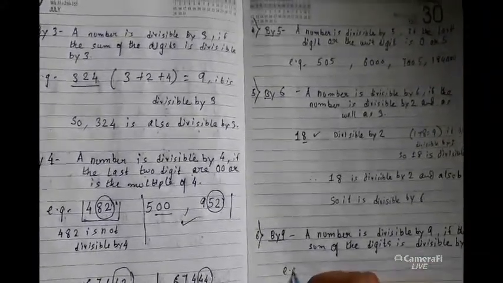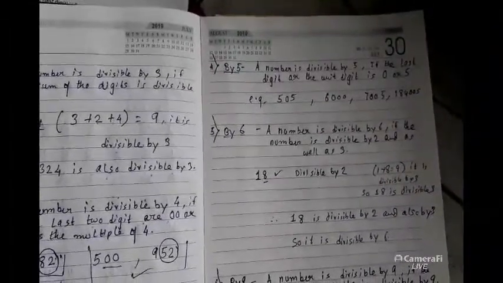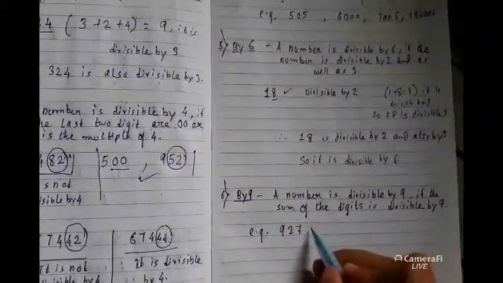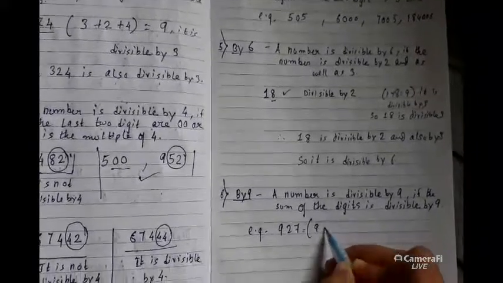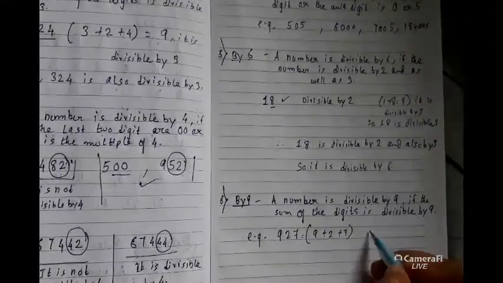For example, 927. Let's sum it: 9 plus 2 is 11, plus 7 is 18.